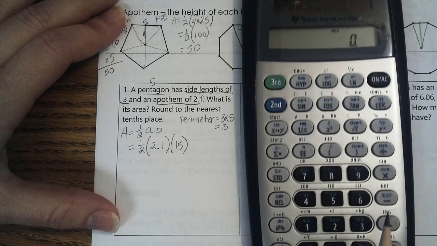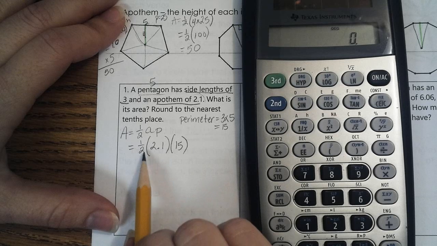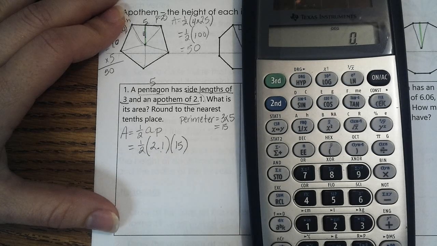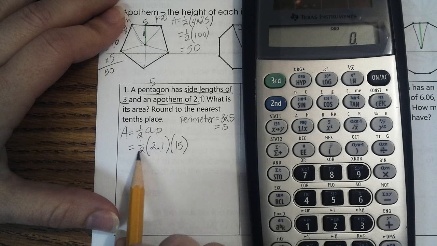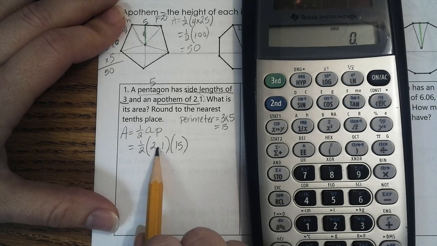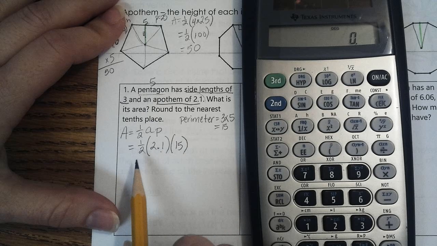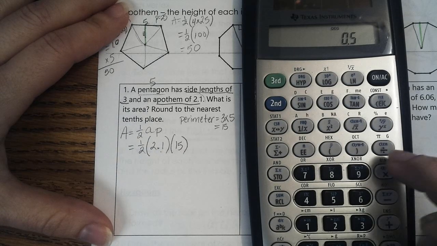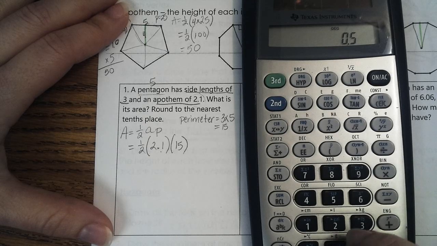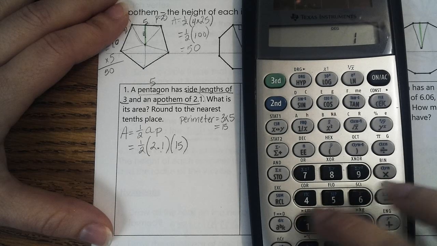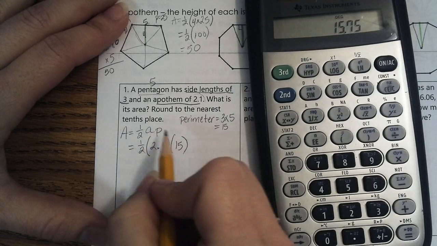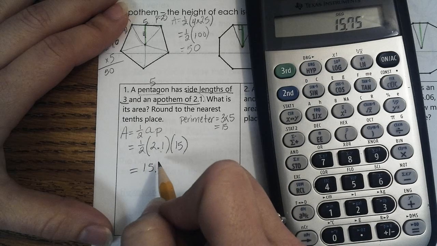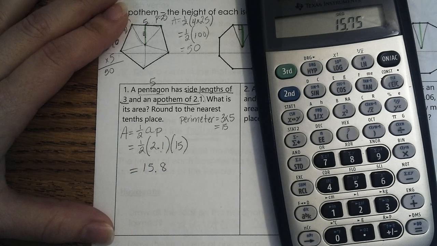So using a calculator, you can plug these in any order. You can multiply 2.1 times 15 and then multiply by 0.5, or 15 times 2.1 and then divide by 2. It's the same thing. It doesn't matter what order you put it in. I'm just going to do 0.5 times 2.1 times 15. It says round to the nearest tenths place, so 15.75 would become 15.8.